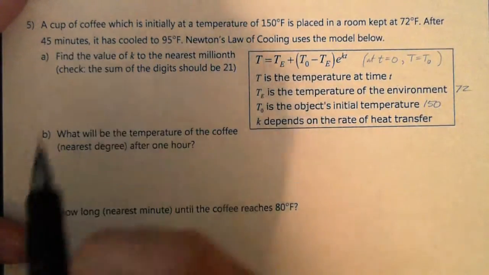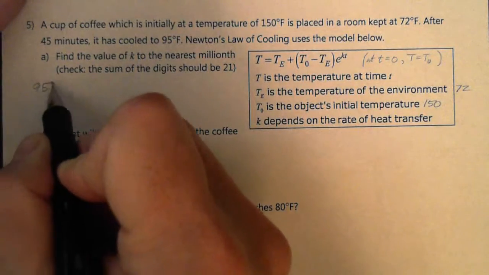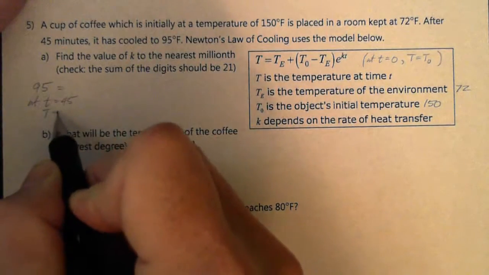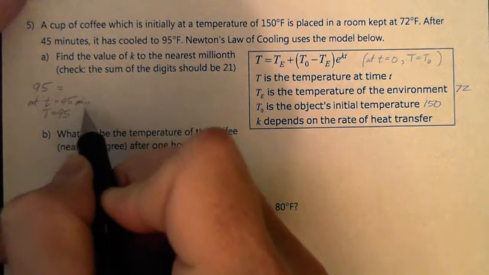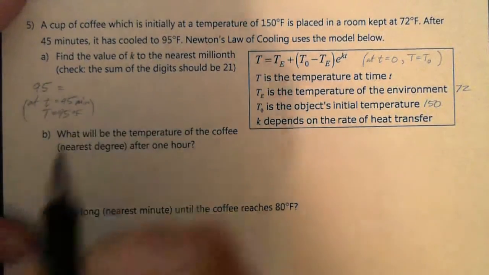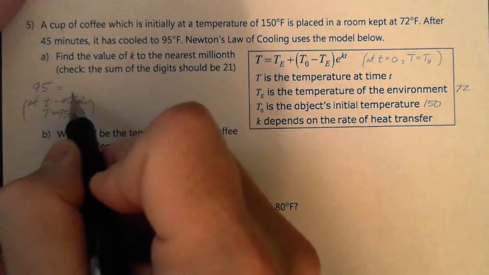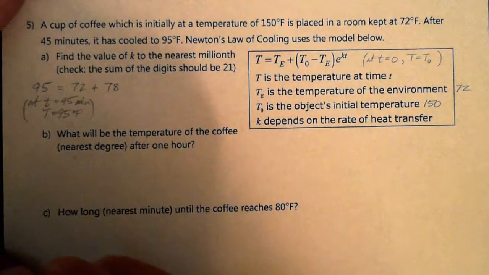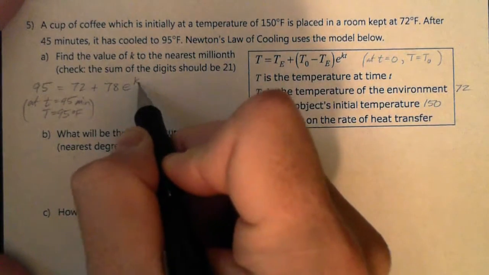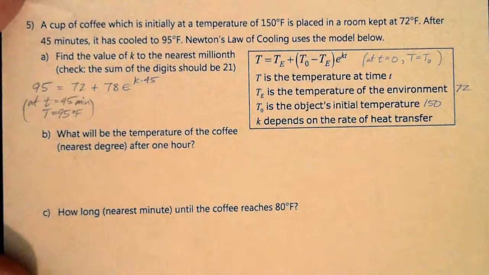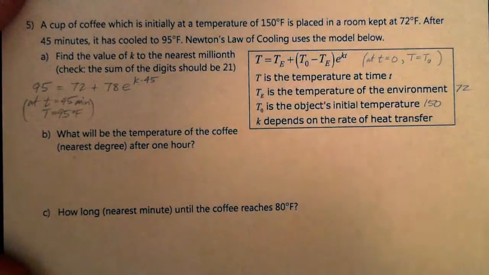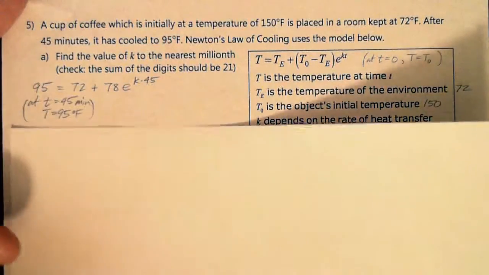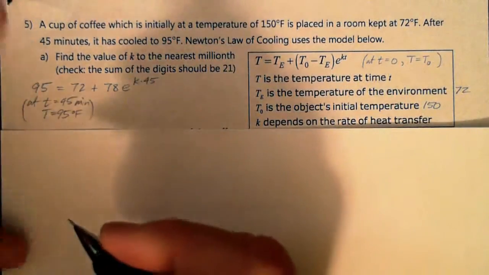So at t equals 45, and we'll use minutes, big T should be 95. So let's see what we get out of this. 95 is equal to the environment's temperature plus the difference between the environment and the object's initial temperature times e to the k times 45. And we're going to try to solve that. So we might need some paper here for this.